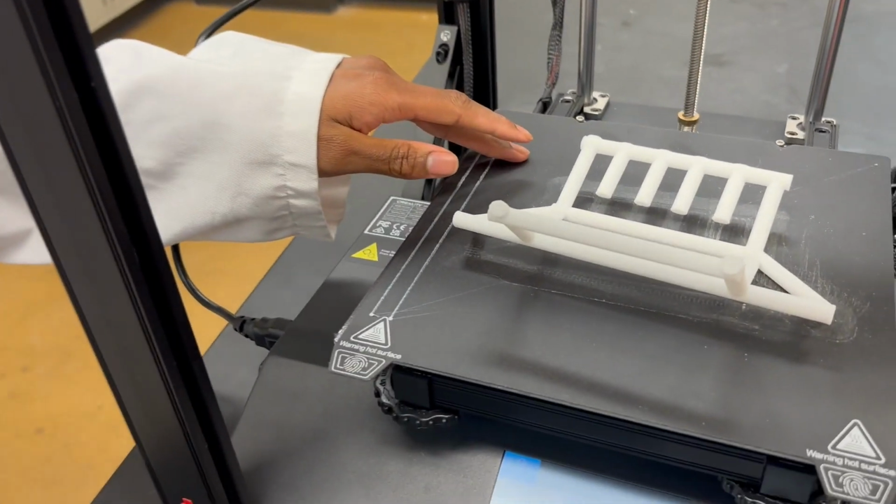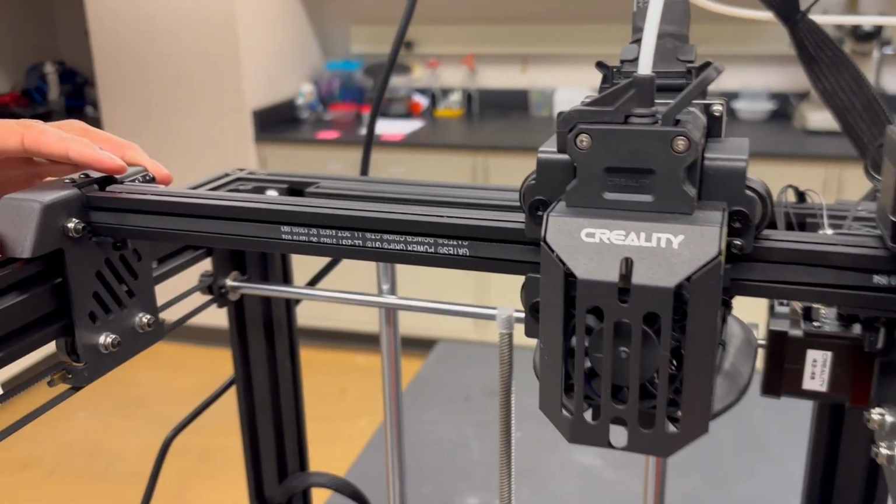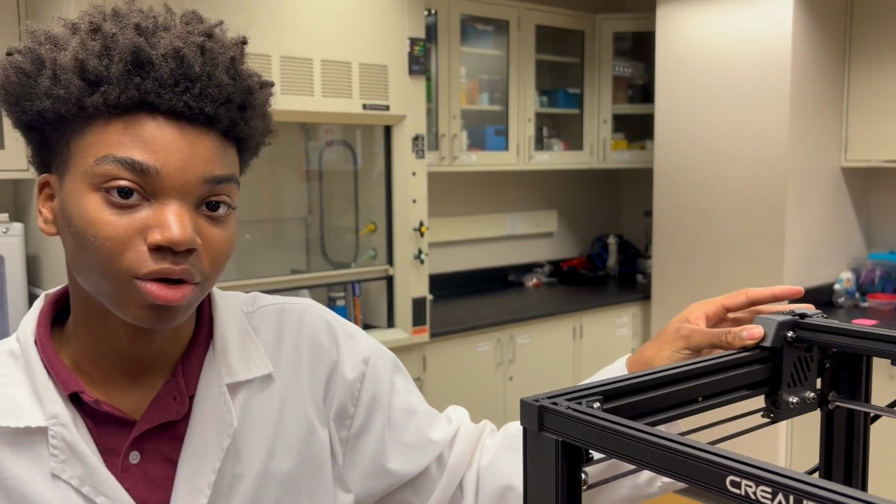This 3D printer has 3 axes. The Z-axis is with the build plate, which is up and down. The X-axis is with the extruder, which is left and right. And then the Y-axis is forward and backward, which is with the extruder as well.